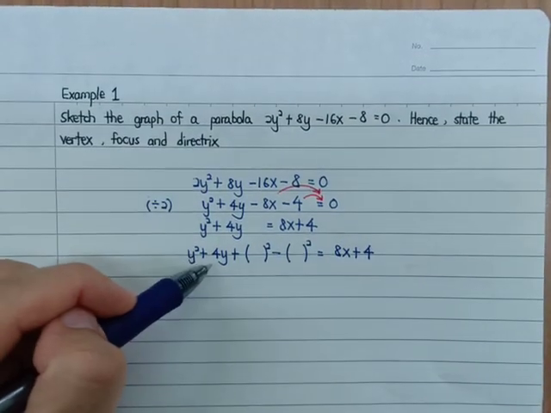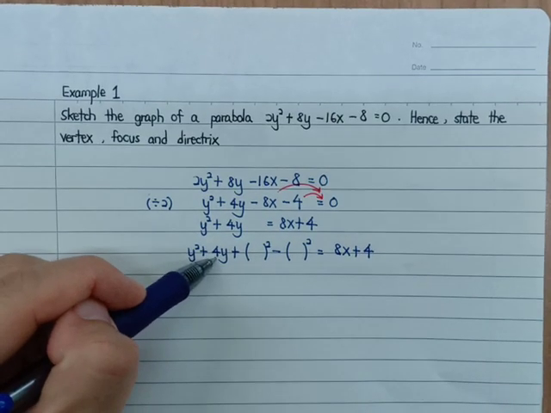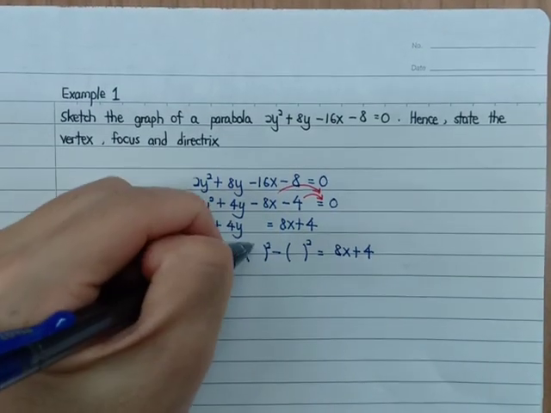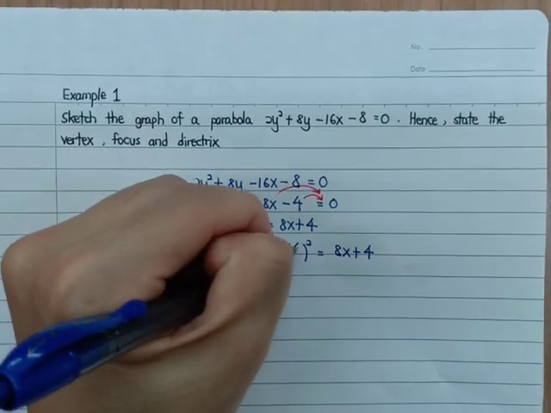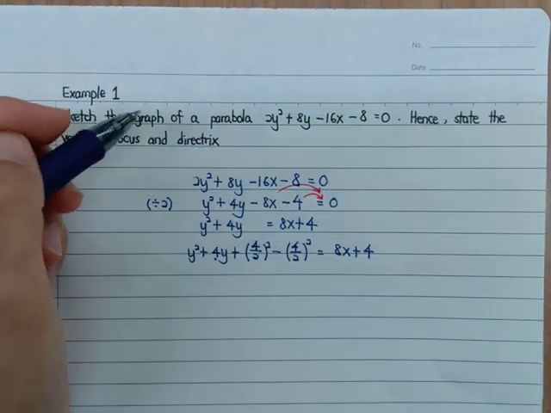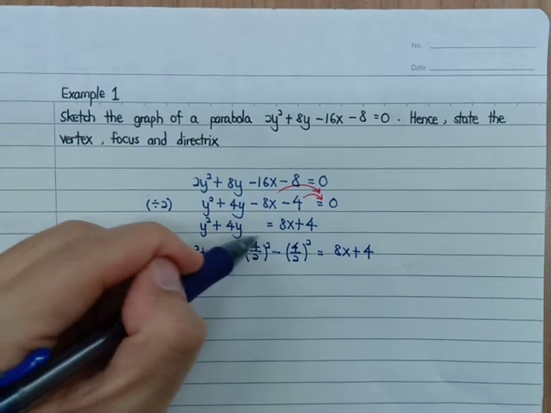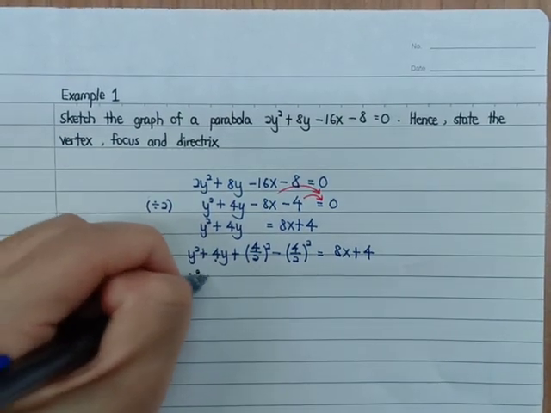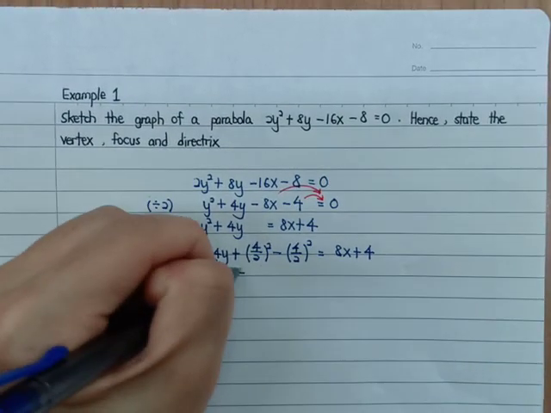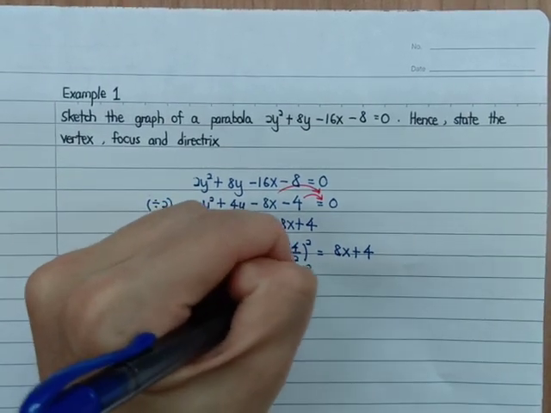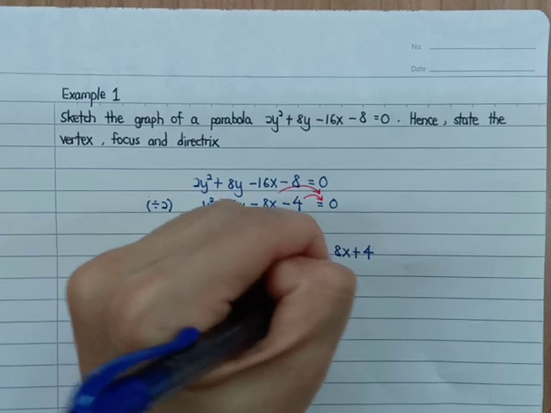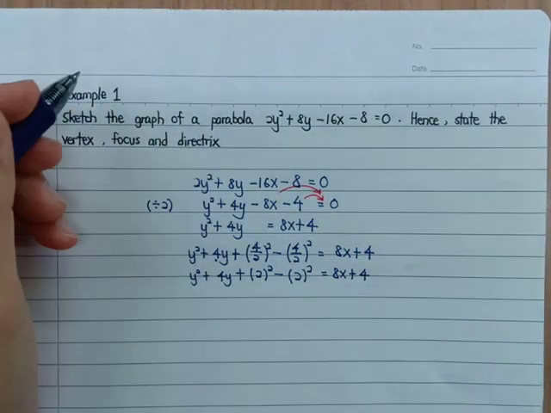Now, our value of b is 4. So here, I should put half of the value of b, positive 4 over 2. If I simplify, 4 divided by 2, so I should have y squared plus 4y plus bracket 2 squared minus bracket 2 squared is equal to 8x plus 4.